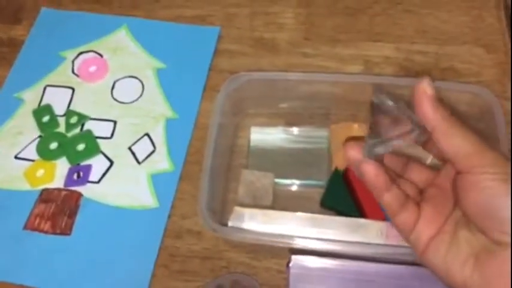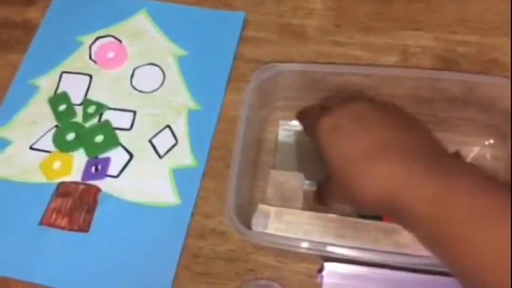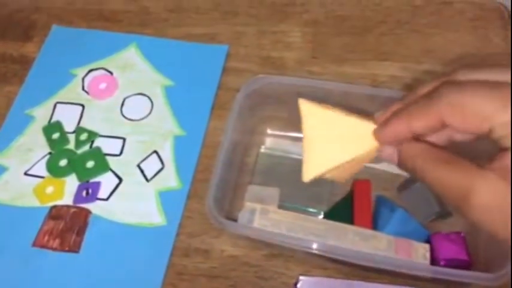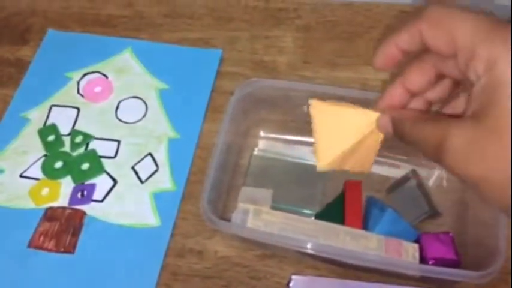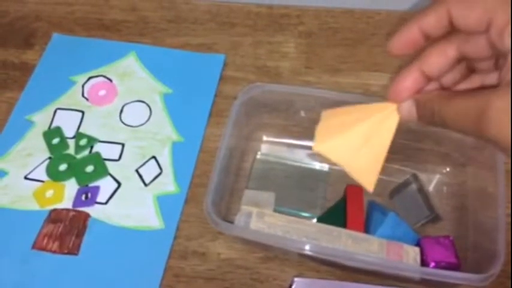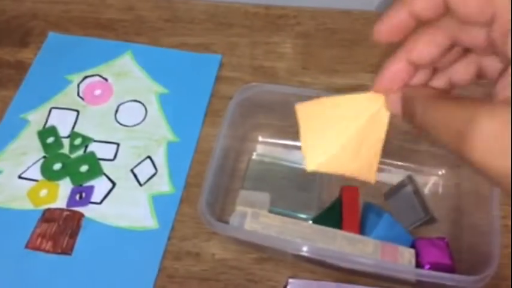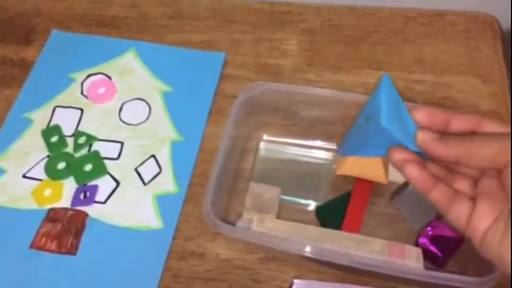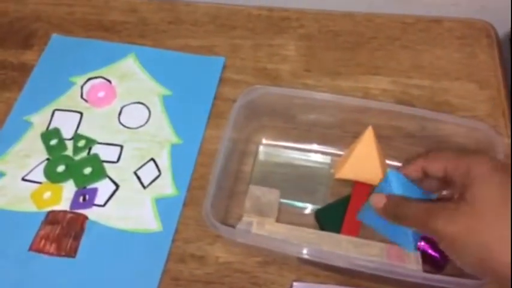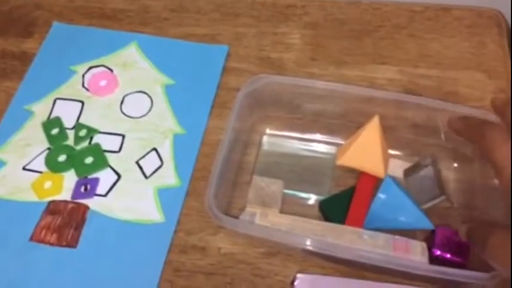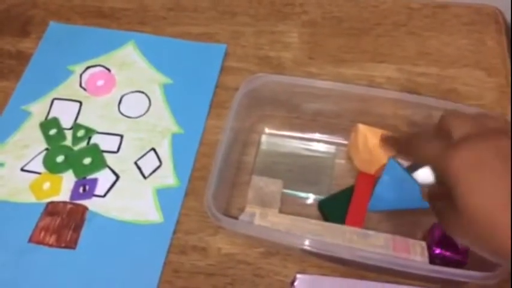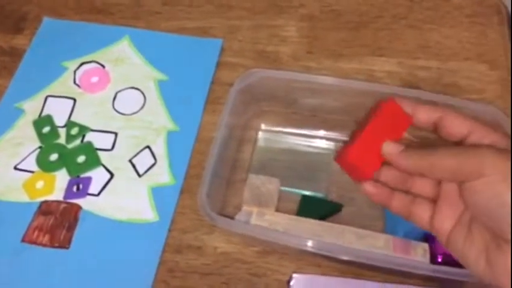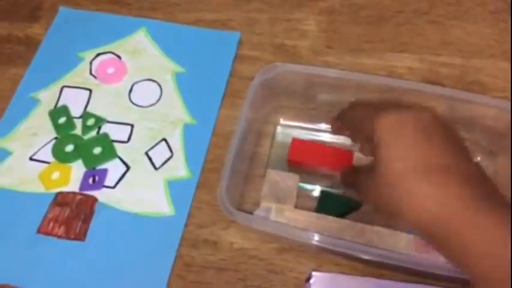One is a triangular based prism, one is a rectangular prism, and these are the paper ones which I made looking at a YouTube tutorial on how to make paper prisms and paper pyramids. This is a square based pyramid, that's a triangular based pyramid. I talked about the qualities and characteristics of the triangular based pyramid and triangular based prism, what the difference is, and then I had some wooden blocks to show a rectangular prism.